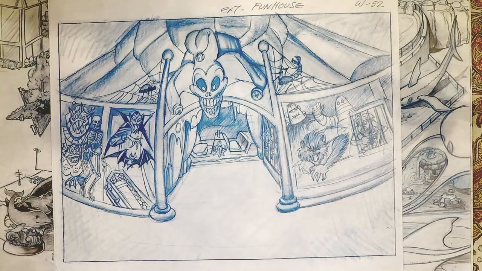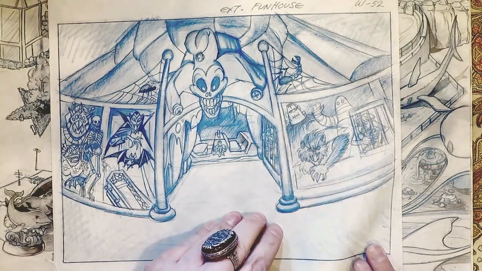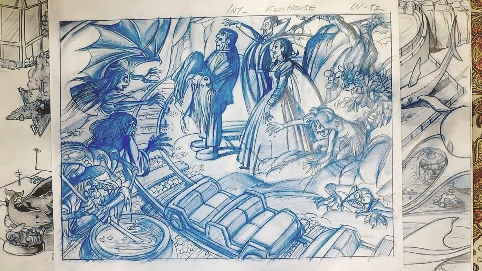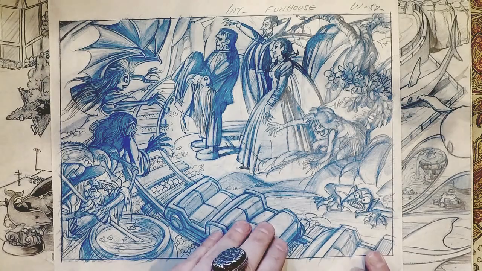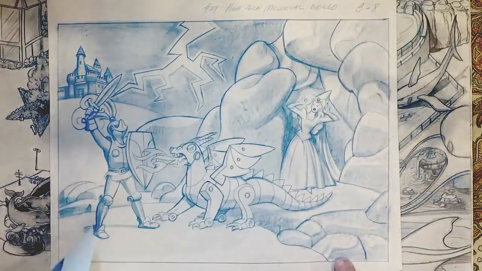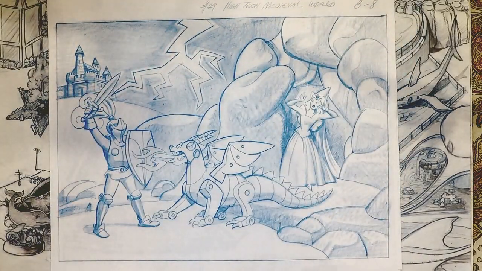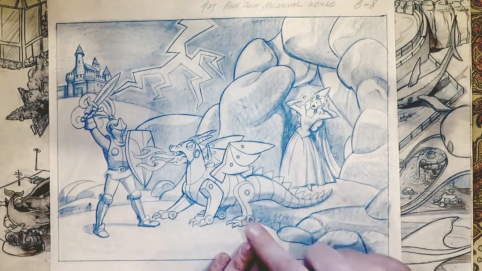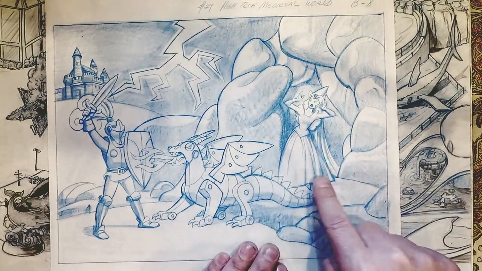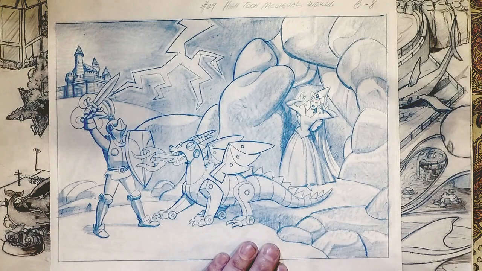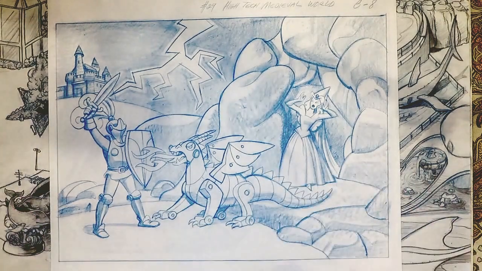Here's a fun house from the exterior and the interior. A mechanical medieval dragon kind of audio animatronic thing.